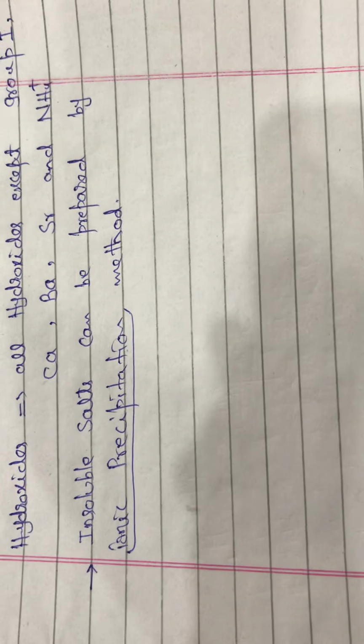The ionic precipitation method refers to using two soluble salts. We mix the two soluble salts, which results in one soluble salt and one insoluble salt.